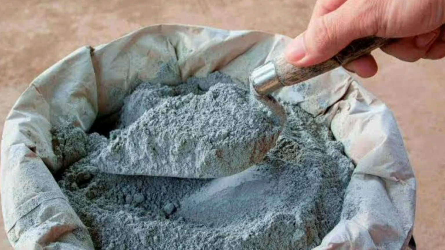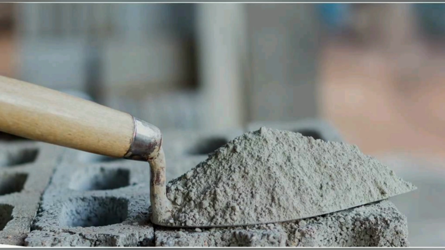The key is to always use the cement type specified in the mix design. Furthermore, the age of the cement matters. Cement that has been stored for months, especially in humid conditions, can absorb moisture and prehydrate, losing its reactivity.